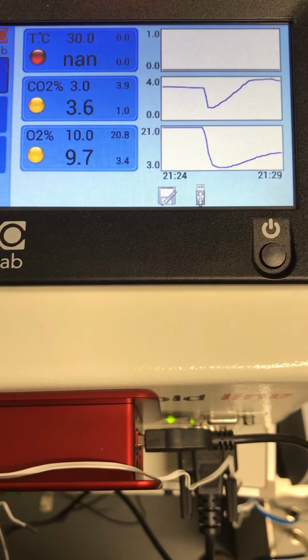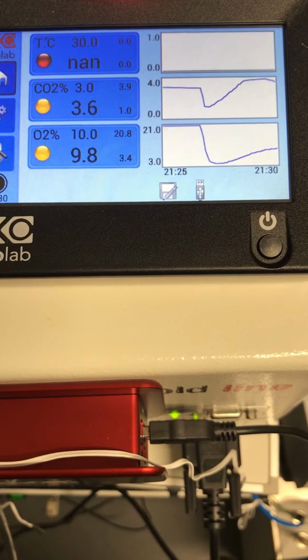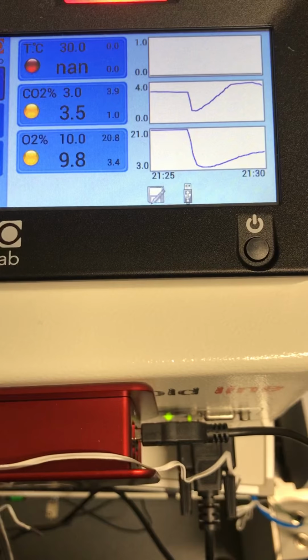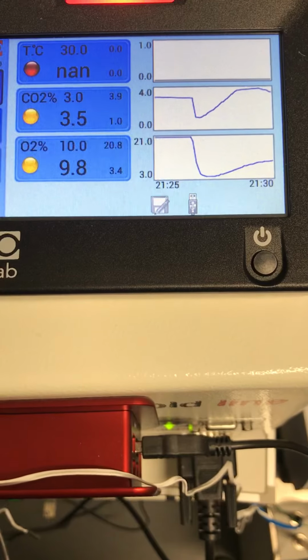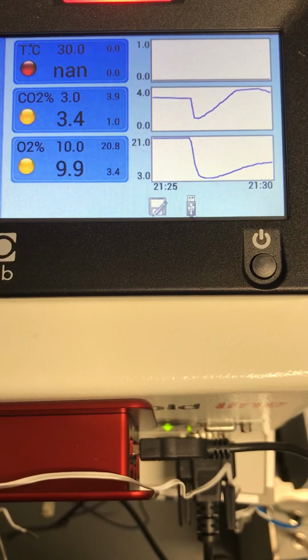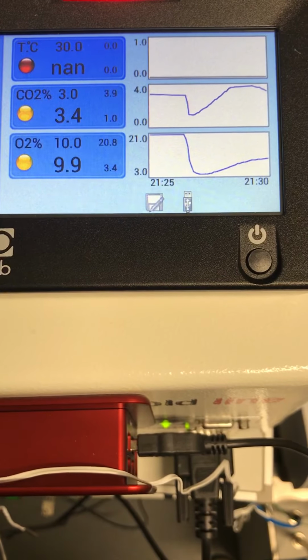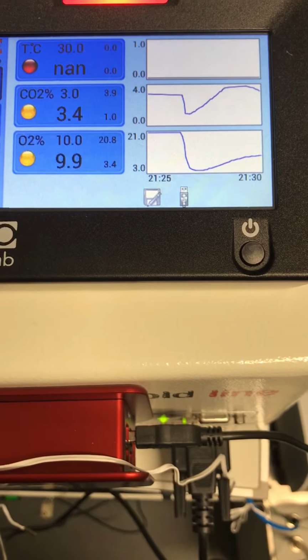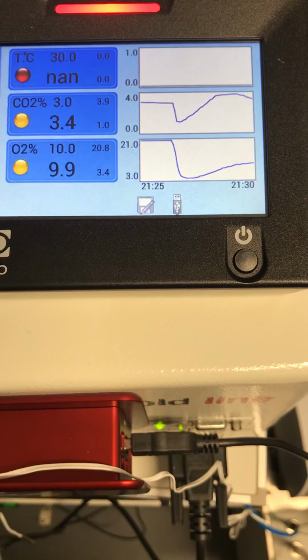So if we were recording from live cells right now, we would consider this experiment to be a total wash. So we're basically at 10% oxygen now, but we're still well above 3% on the CO2 side.